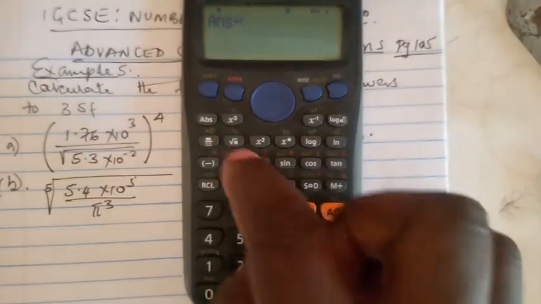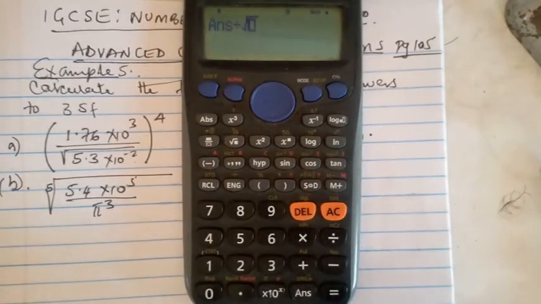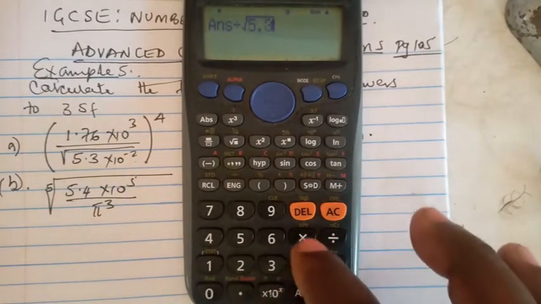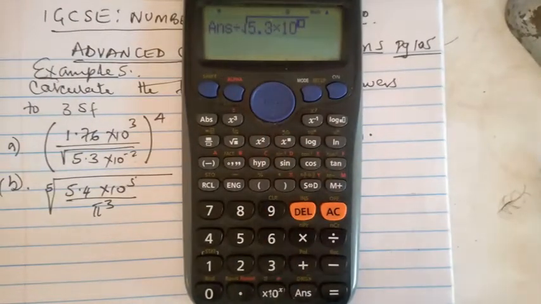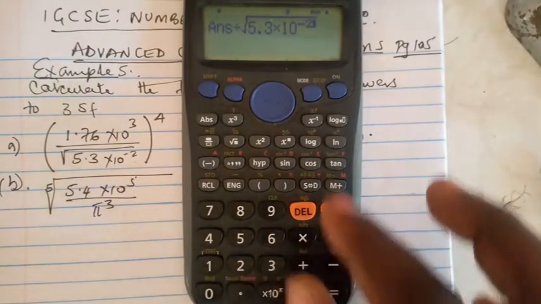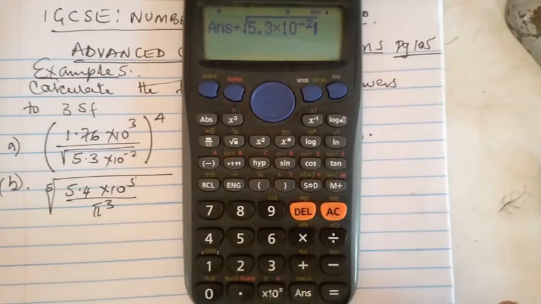The root of 5.3 times 10 raised to power what? Raised to power minus 2. And the moment you are through with it, then at this particular point press equals to. And once you press equals to, you have a number that is a quotient of both the numerator and the denominator. Now you may want to raise this one to power 4.